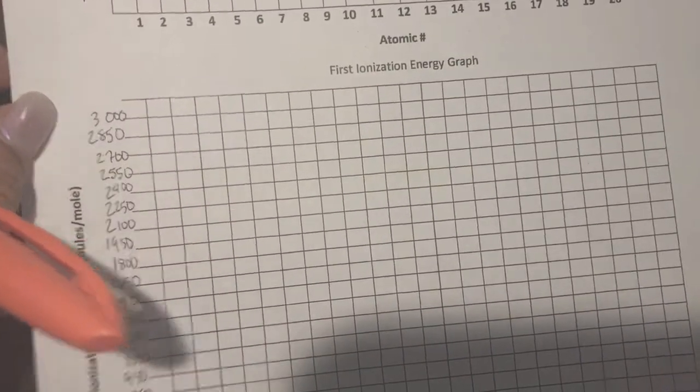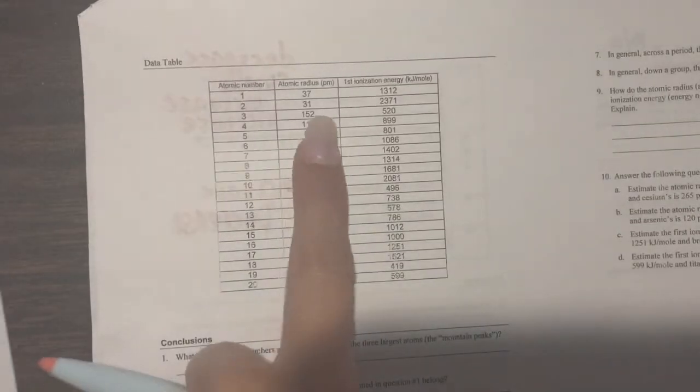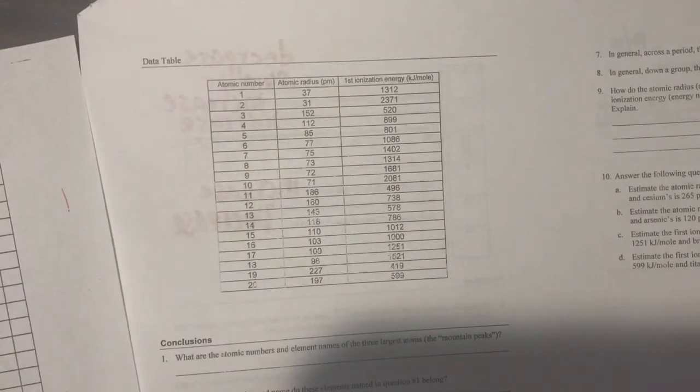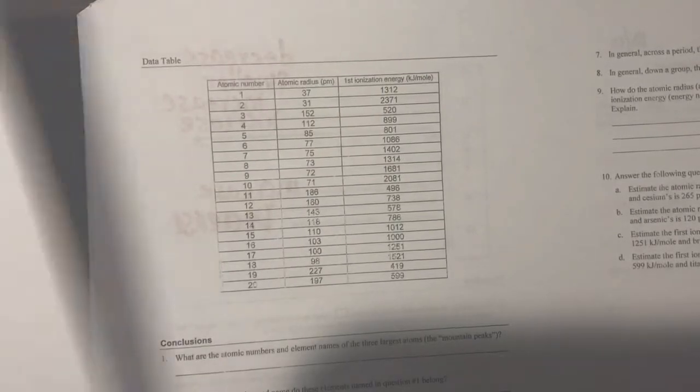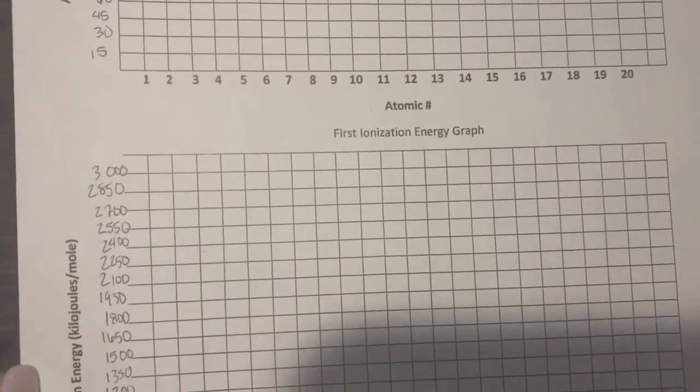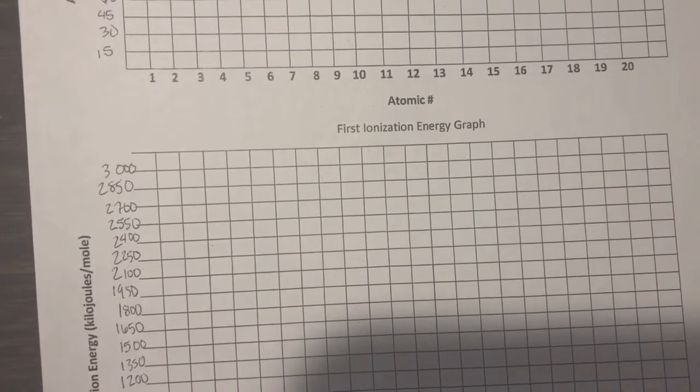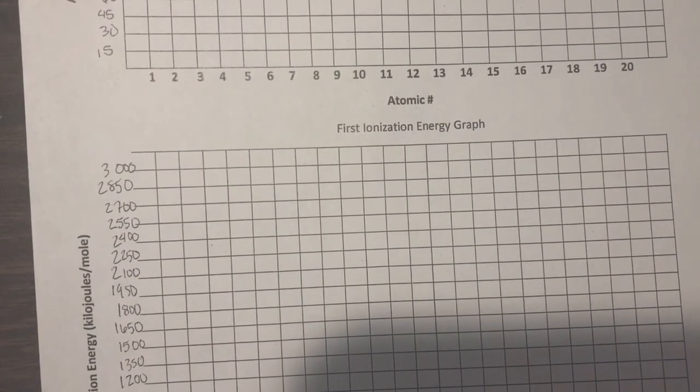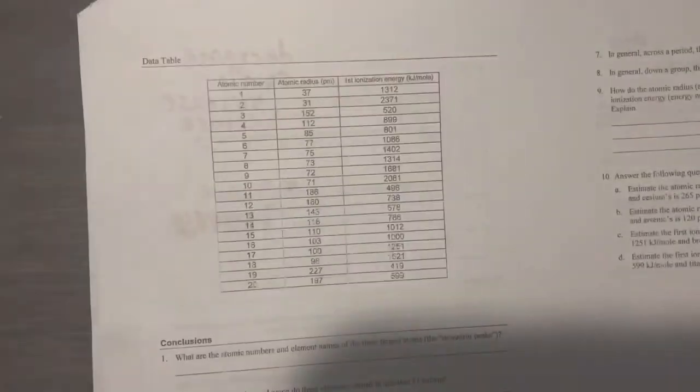You have two graphs, the atomic radius and ionization energy. Does anybody have any questions on that? The ionization energy goes on the ionization energy graph. You're making a dot line graph, and you're going to connect the dots.